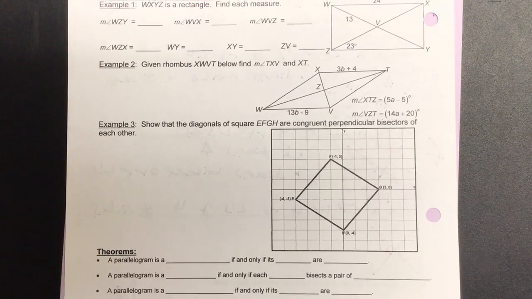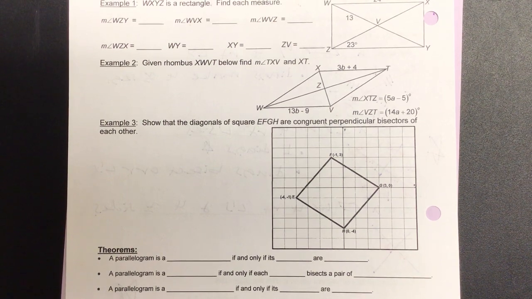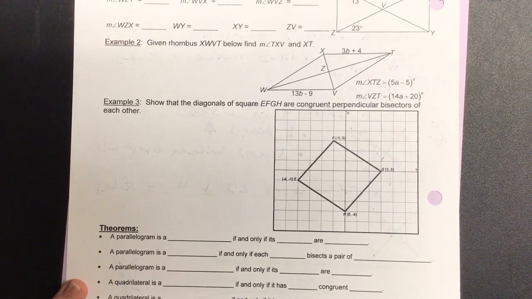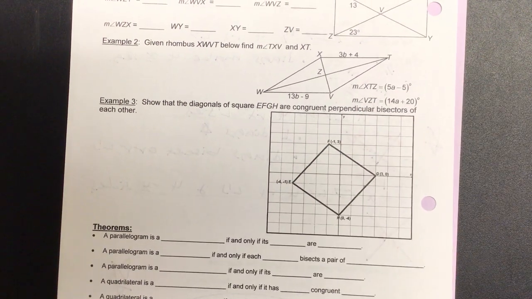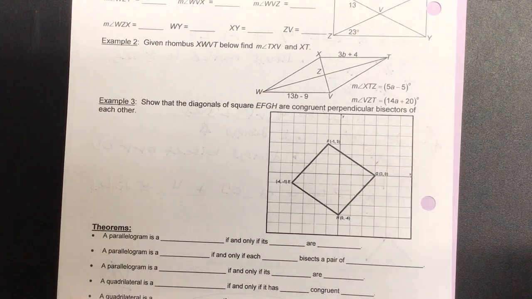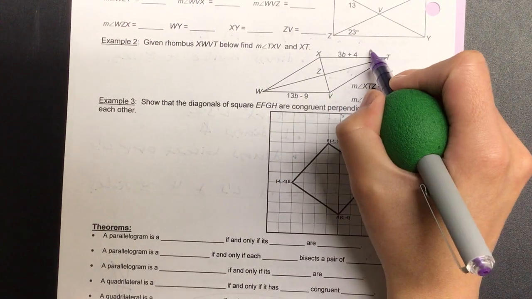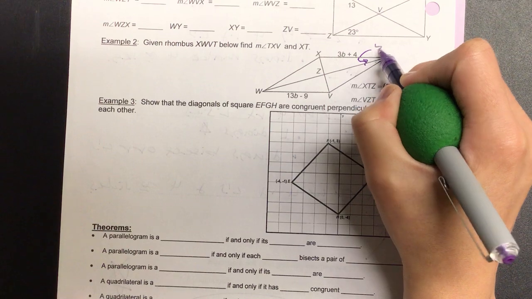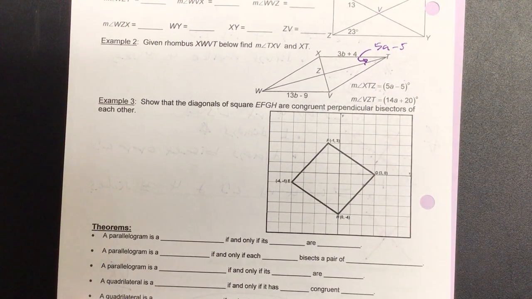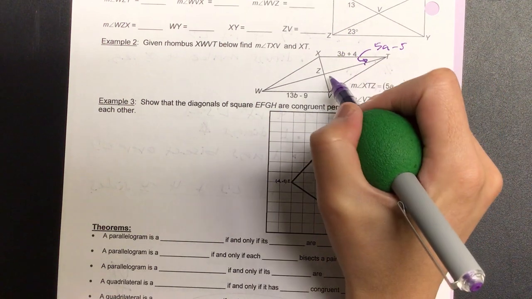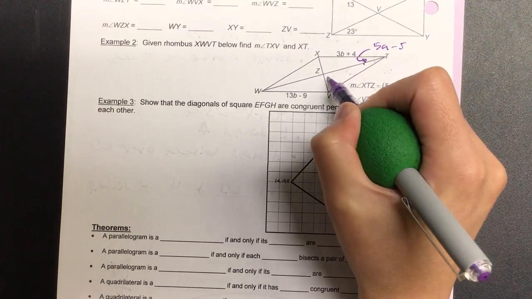All right, I want to go on to example number 2. We're almost done. Given a rhombus XWVT, it says our given angle measurement. So we have XTZ, this angle right here, is 5A minus 5. And then here we have VZT, which is this angle right here.